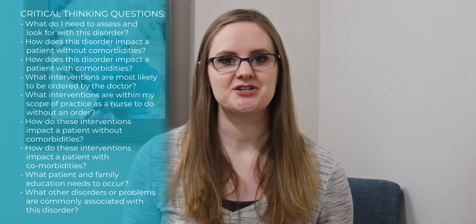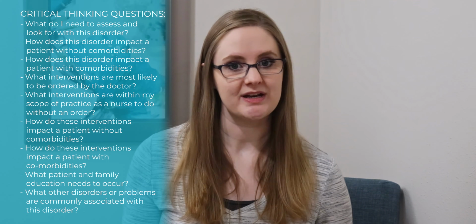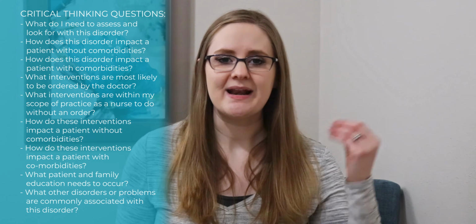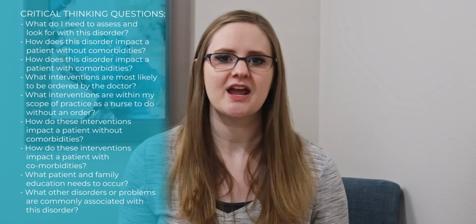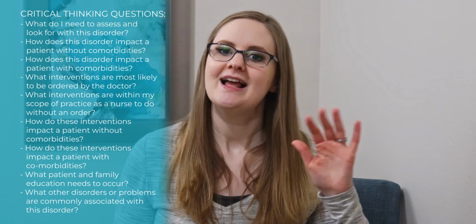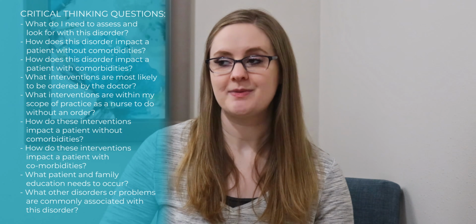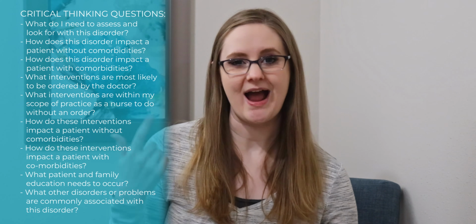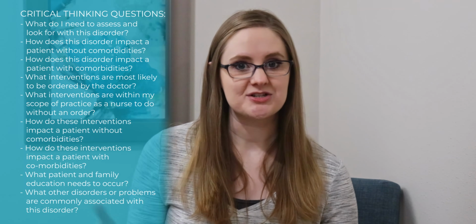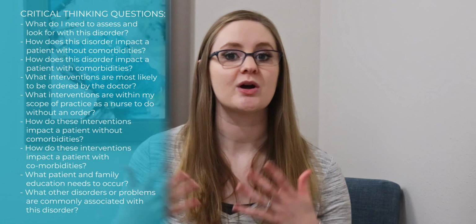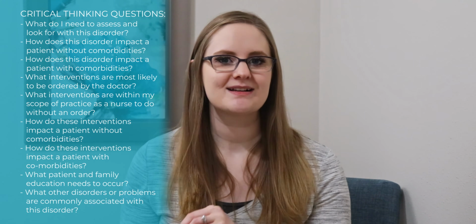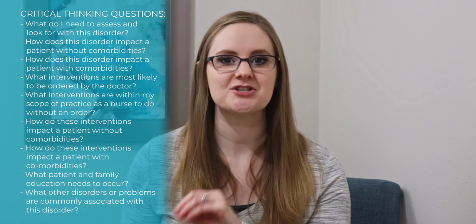How do these interventions impact a patient without comorbidities? So how would that medication or position change or other intervention impact the patient and their condition? How do these interventions impact a patient with comorbidities? So ask yourself how that medication or position change or intervention impacts the other illnesses the patient has.